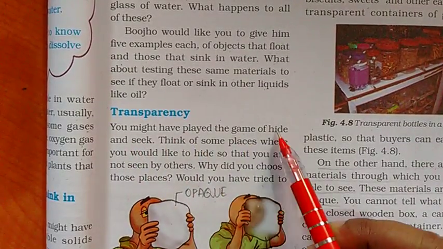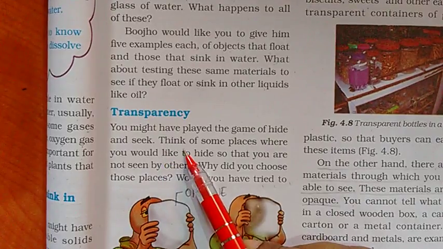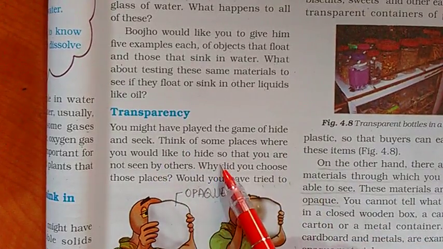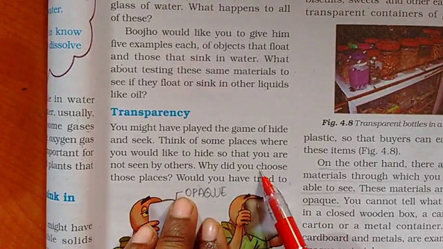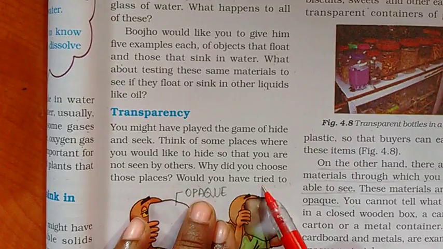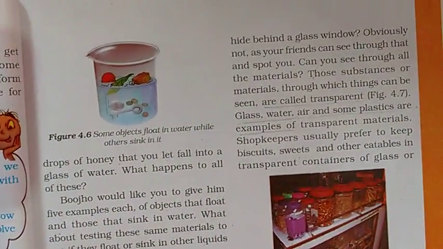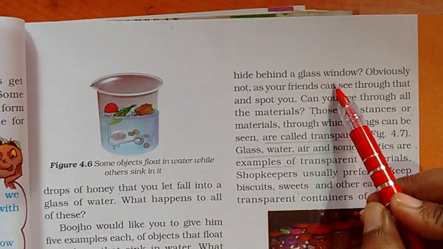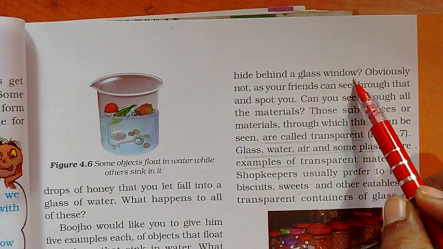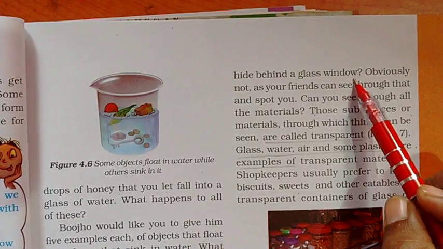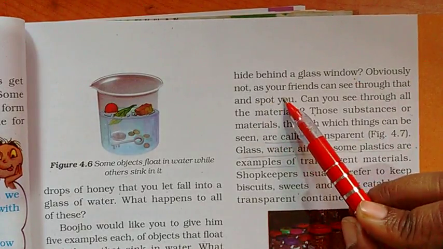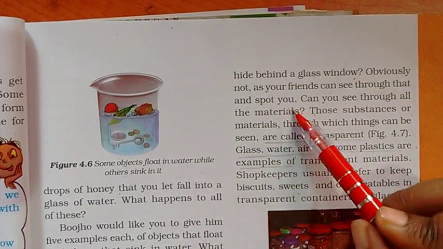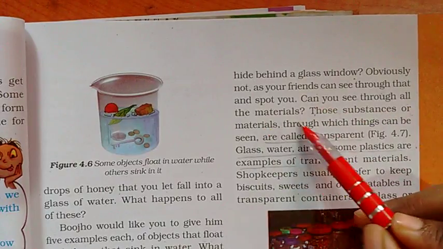You might have played the game of hide and seek. Think of some places where you would like to hide so that you are not seen by others. Why did you choose those places? Would you have tried to hide behind a glass window? Not at all, because glass is transparent, not translucent. Anybody can see there is an object or person behind the glass. Obviously not, as your friends can see through that and spot you. Can you see through all the materials?